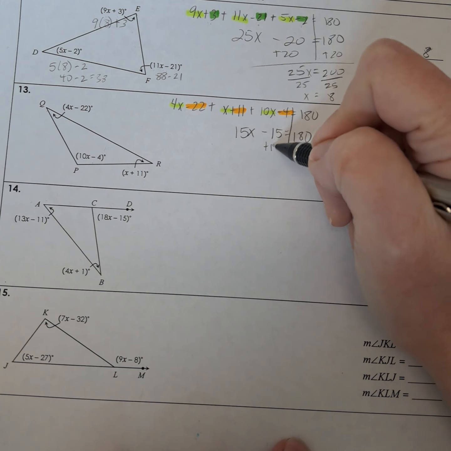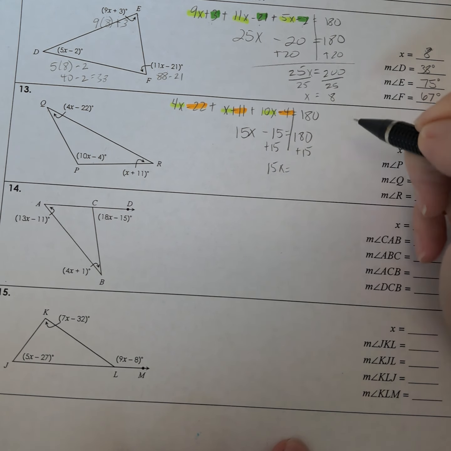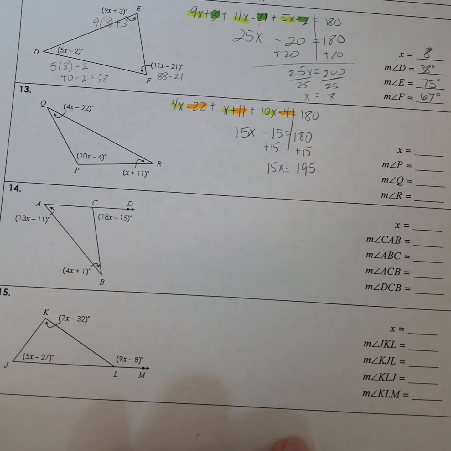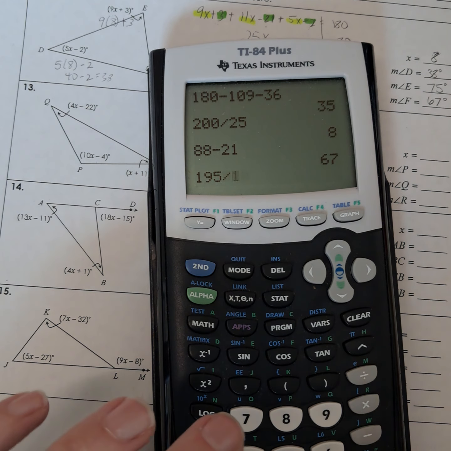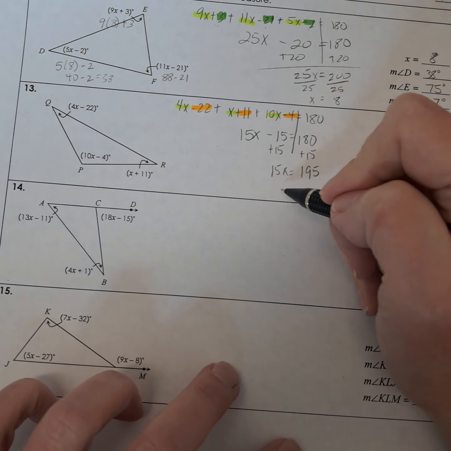Add 15 to the 180. What's that, 195? And then divide by 15. Well, I have no idea what that is. 195 divided by 15. 13. Okay. So every x is 13.